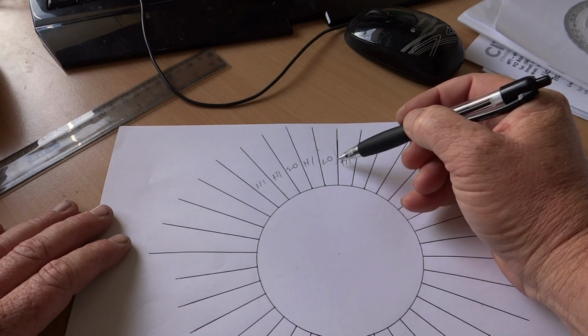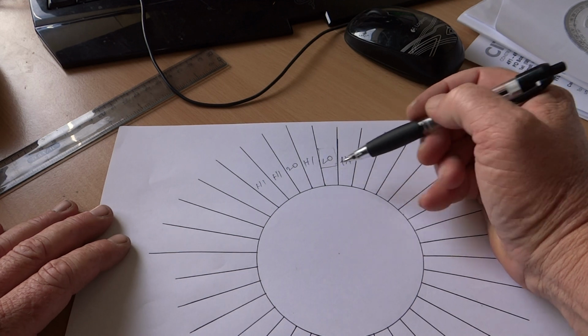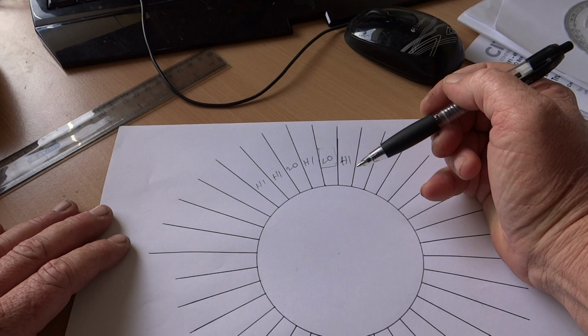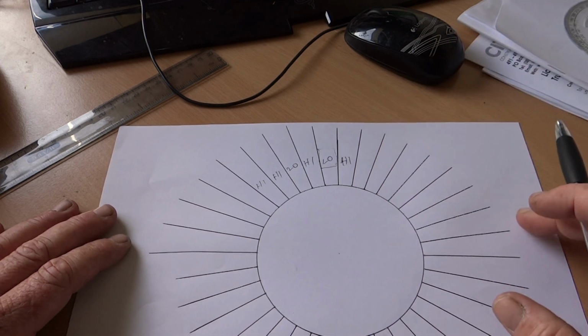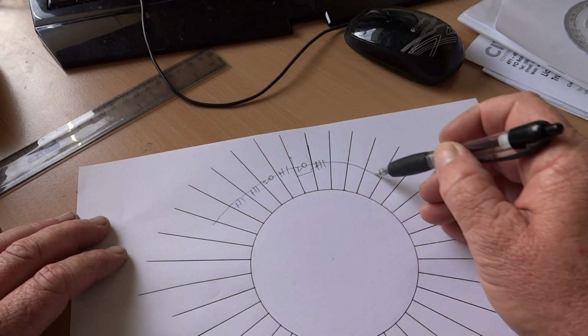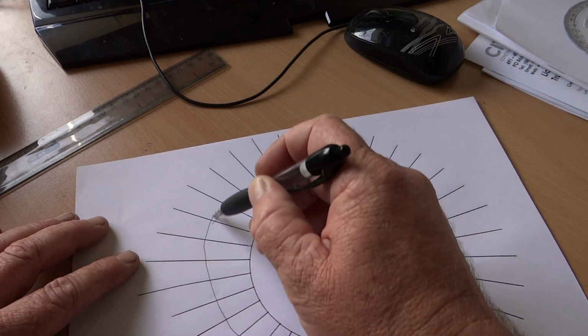If the atmosphere here is a low pressure, this high pressure can't push this low pressure. It's just going to fill the space. So for the Earth to spin, the pressure needs to be the same all the way around.